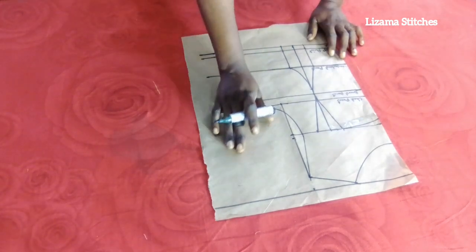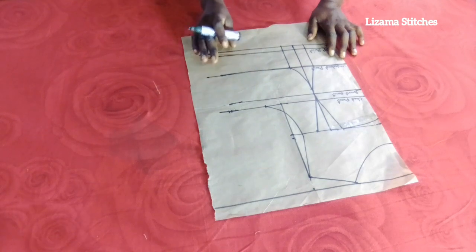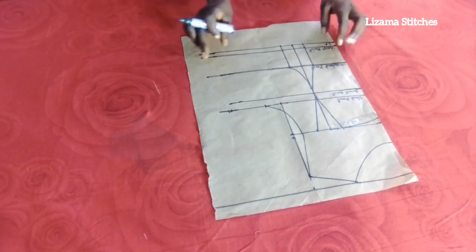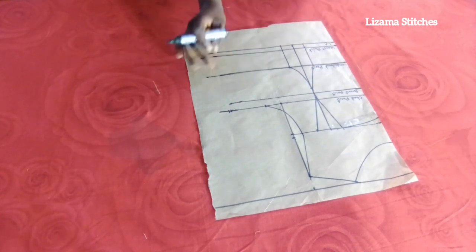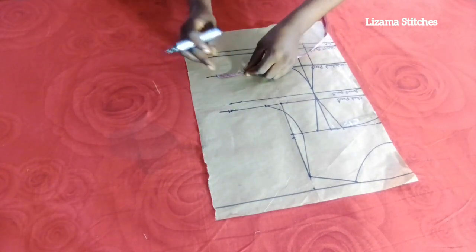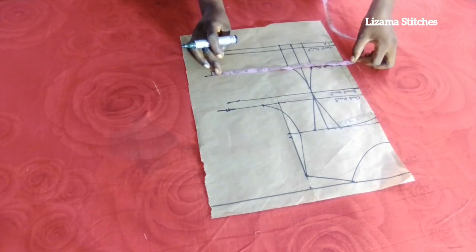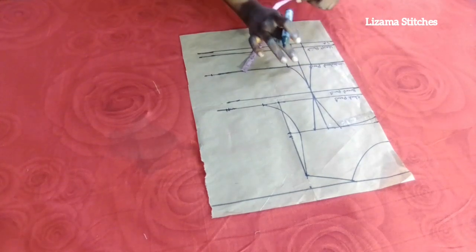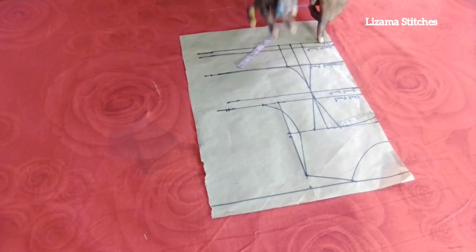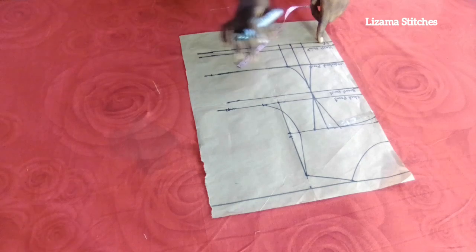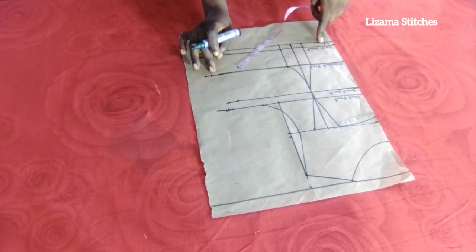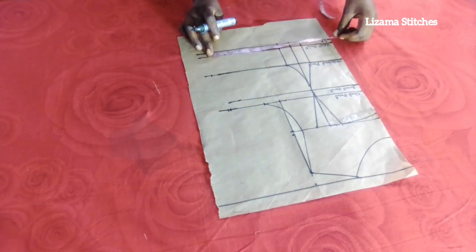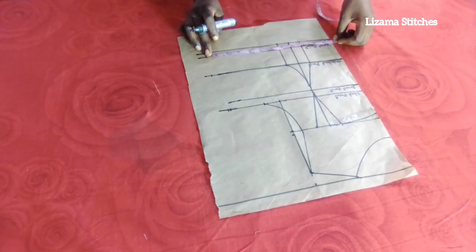Now I'm going to add all my seam allowance on this paper. So that gives you 11 3/4. So I'm going to mark 11 3/4 on this line. And the same measurement, the waist circumference is also 27 inches. So I'm still working with 11 3/4. The waist circumference and the underbust is the same thing. So I have 11 3/4 here as well.